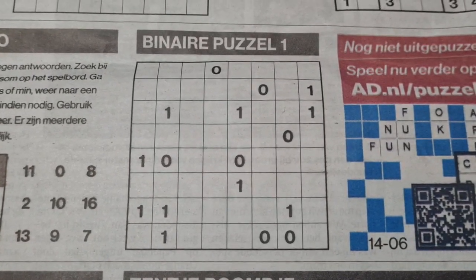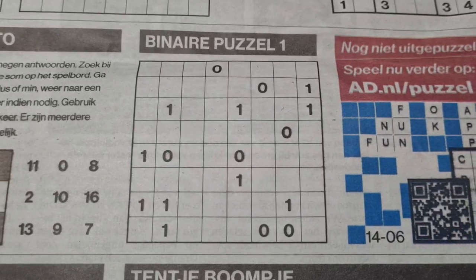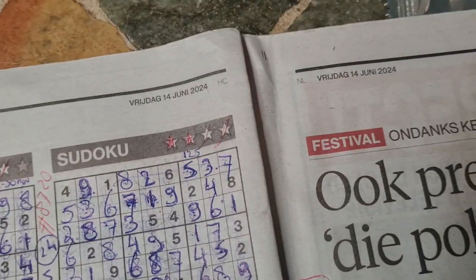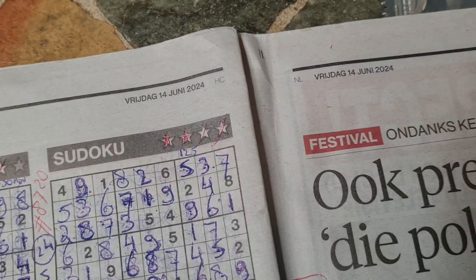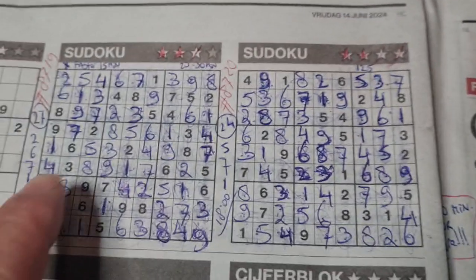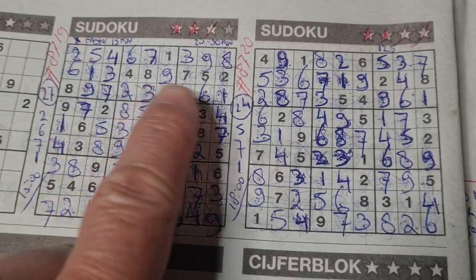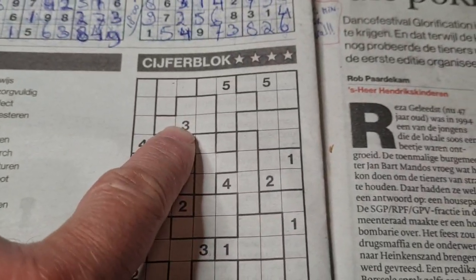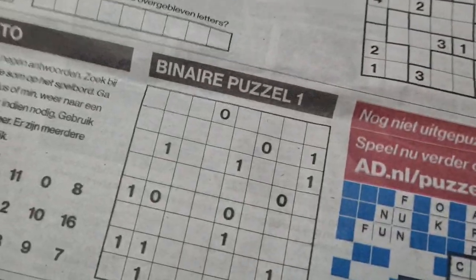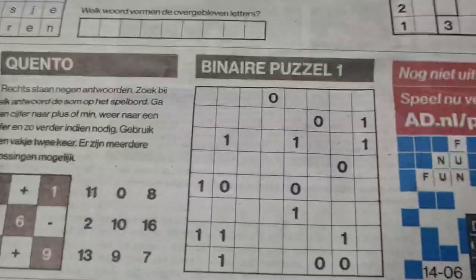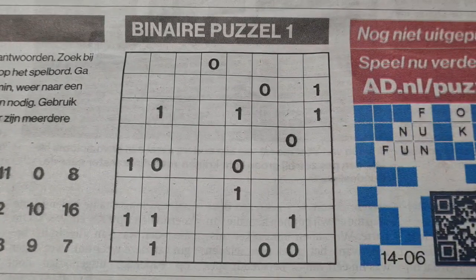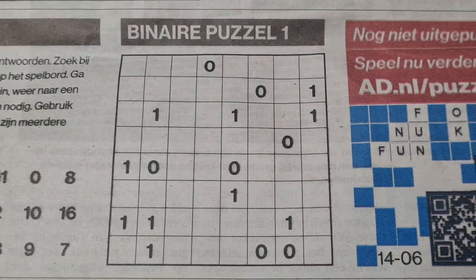Welcome back with the third puzzle in this edition of today's newspaper of Friday, June the 14th, 2024. I've already solved two puzzles, the 3 stars and the 4 star Sudoku. So two puzzles remain, the jigsaw Sudoku with 4 stars and the binary puzzle. Yes, it's binary time.